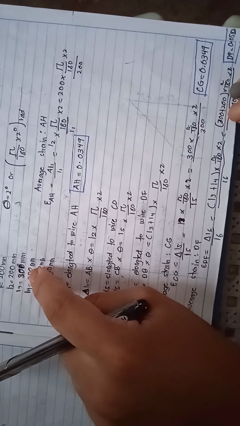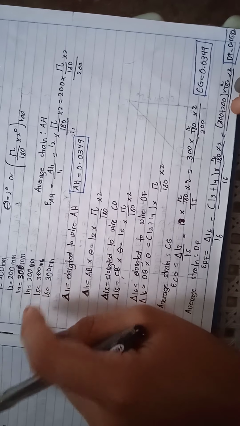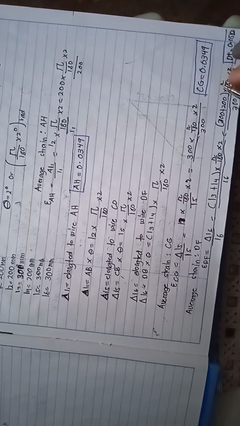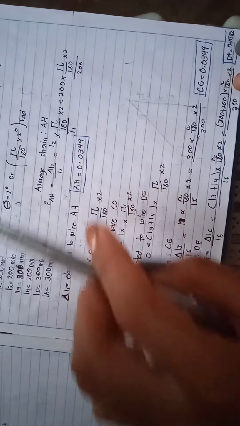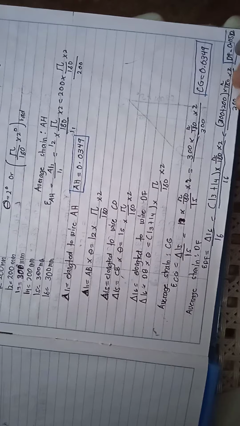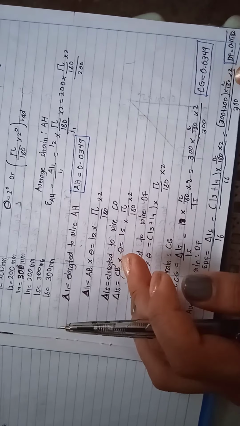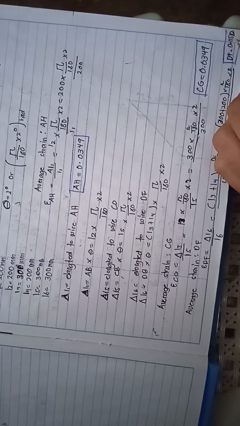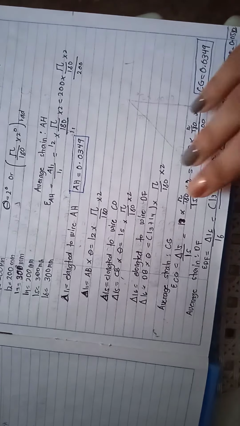So, 300 mm plus yung I4 natin is 200 times pi over 180 times 2, tapos over 300. So, yung DF natin, kinumpute natin is 0.0582. So, ito po yung number 1 problem natin. So, proceed naman tayo sa number 2.